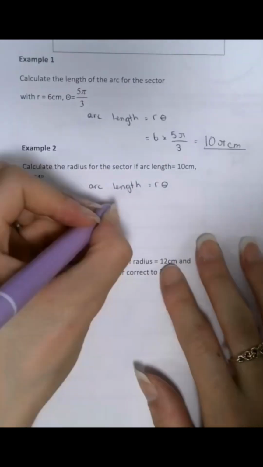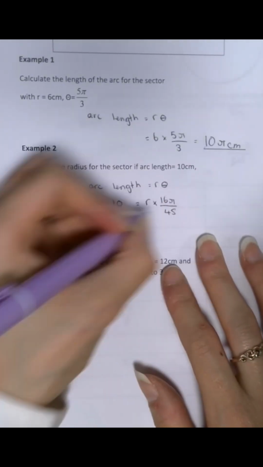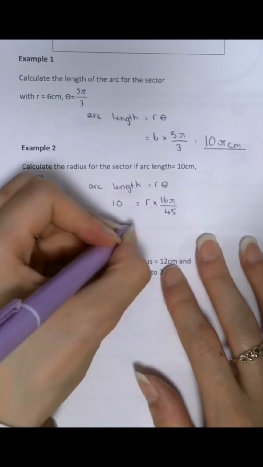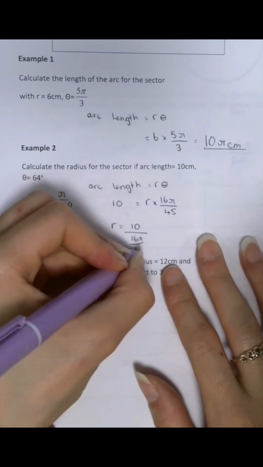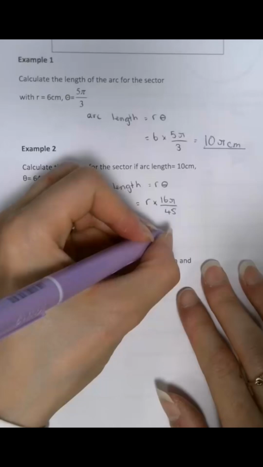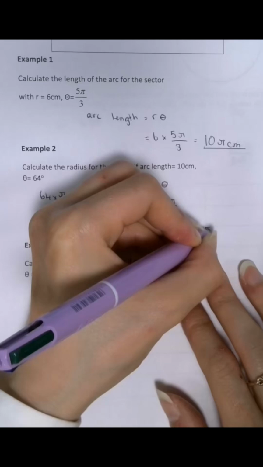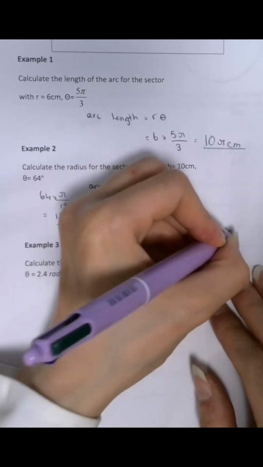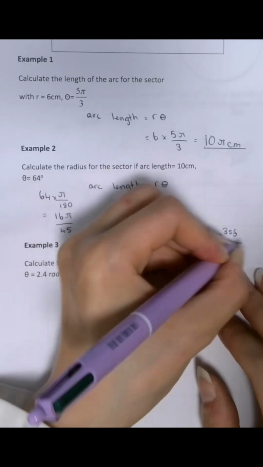And then we know our arc length is 10. We don't know r, but we know our angle in radians is 16 pi over 45. Therefore, the radius is 10 divided by 16 pi over 45, which gives a radius of 8.95, to 3 significant figures, and that will be in centimetres.